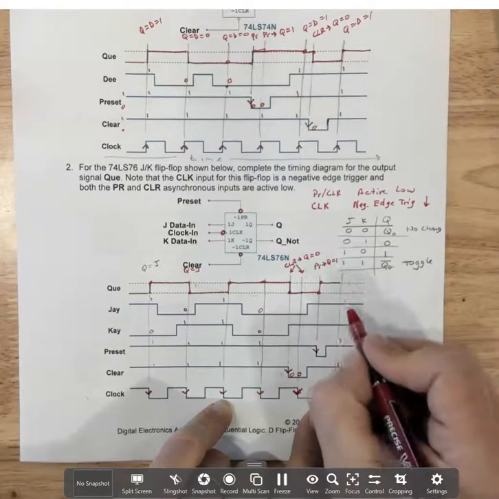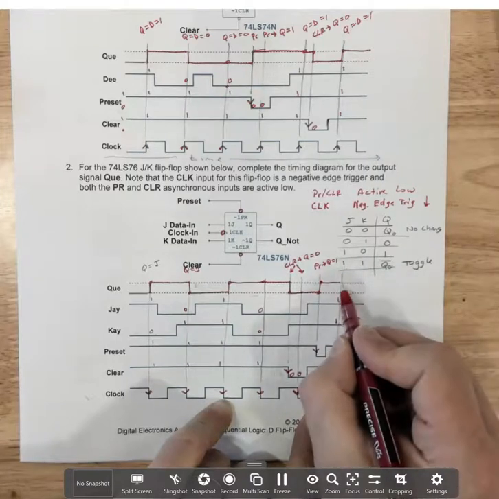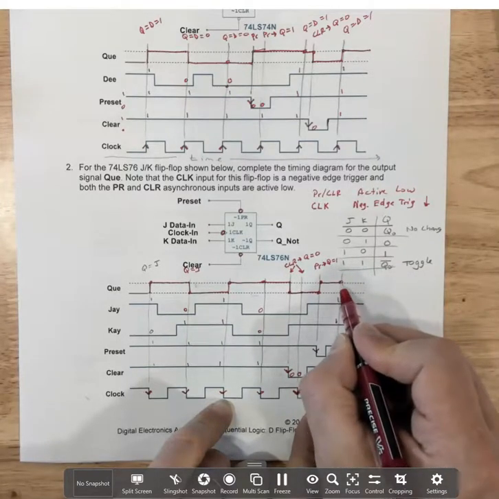So anyway, at this last falling edge, these are inactive. So we're back to looking at JK. J is 1, K is 1. They're both high. 1, 1 is the toggle command. So whatever you're at, go to the other value. So we're at 1, so go to 0.